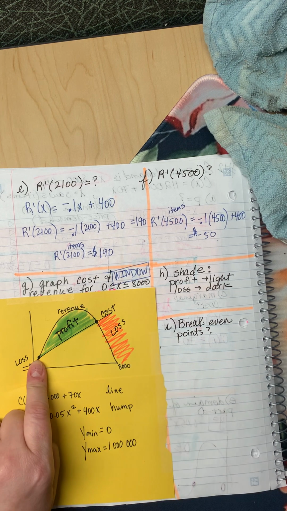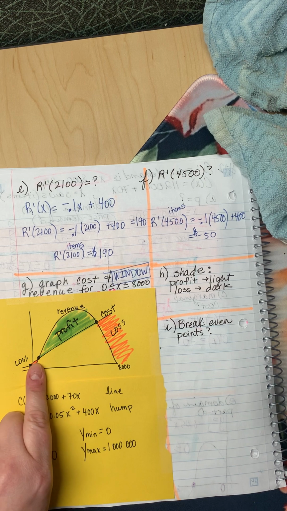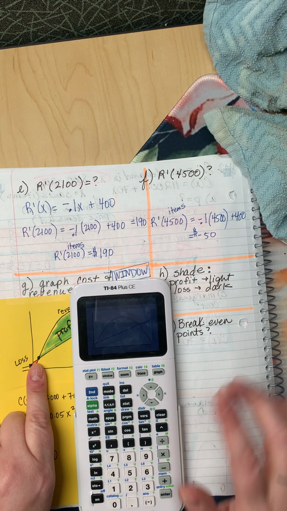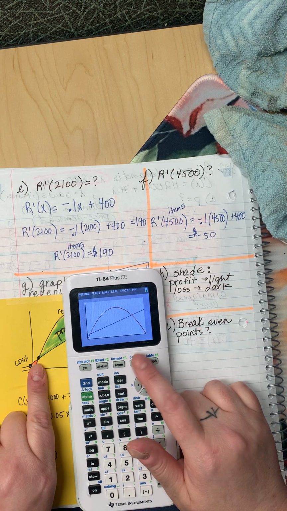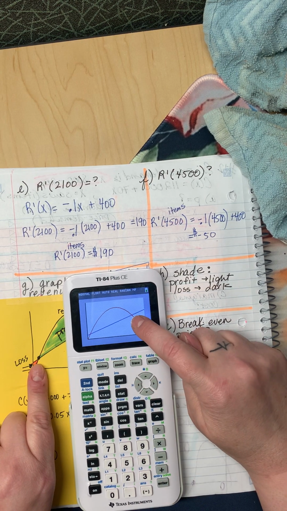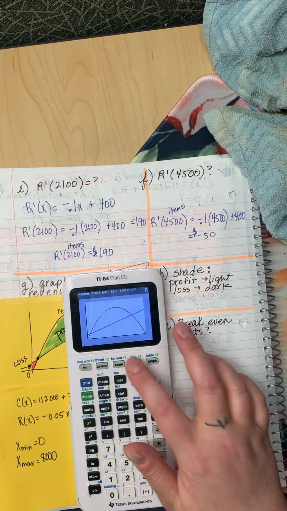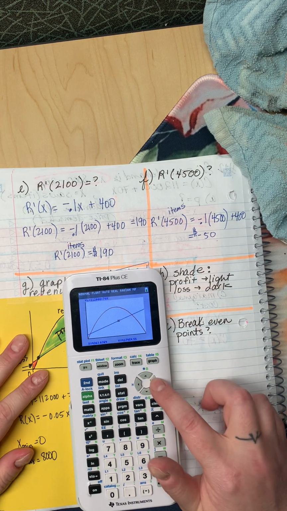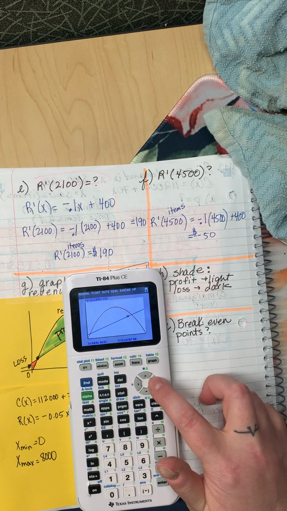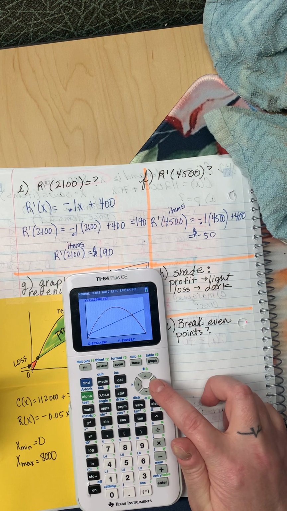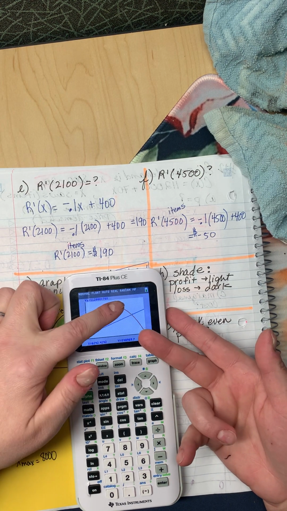Okay, so to find the break-even points, there's actually a lot of math involved, but we're not doing that. We're just going to go back to our graph, and I'm going to try pressing trace, and hopefully it'll get me to exactly these points. If not, there's another trick I can use. So let me press trace, and let me just slide up that little flashing dot until where they kind of touch each other.